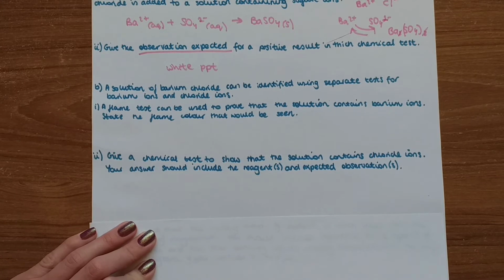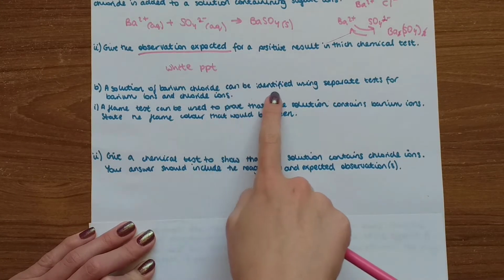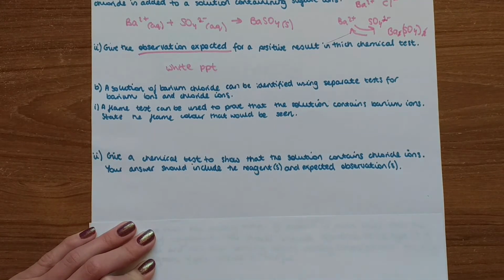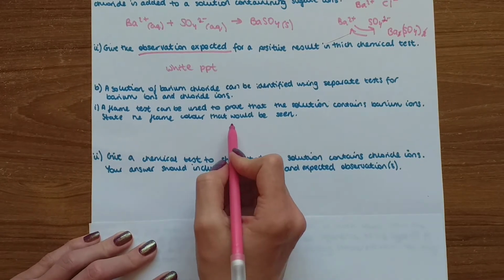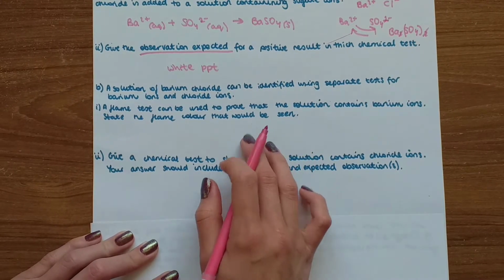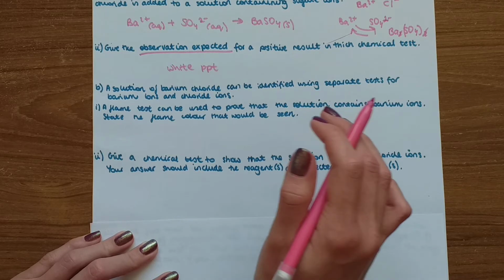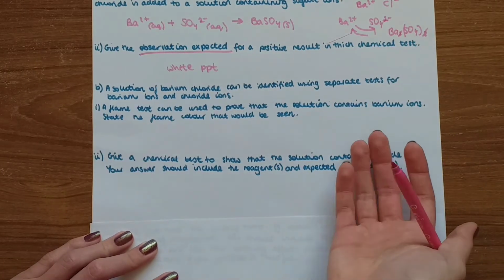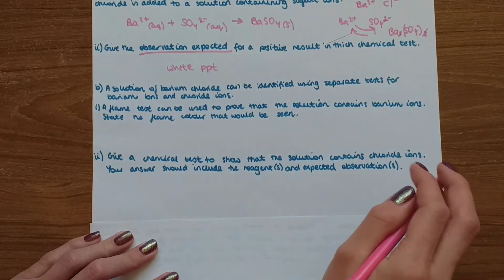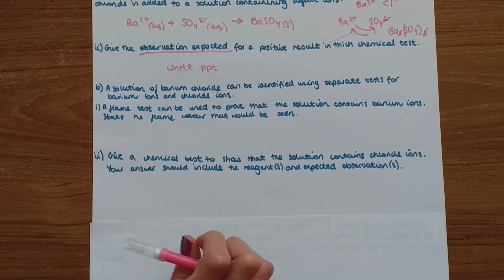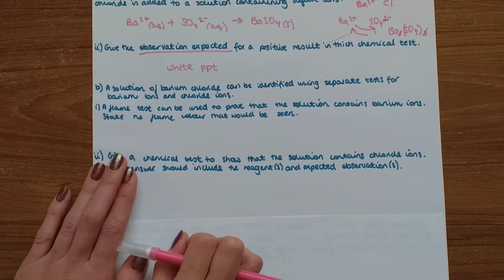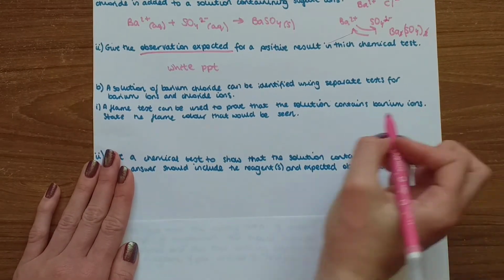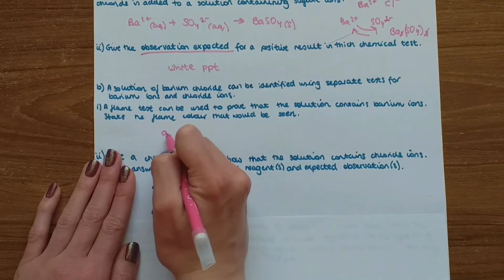Okay, so the next part says, a solution of barium chloride can be identified using separate tests for barium ions and chloride ions. A flame test can be used to prove that the solution contains barium ions. State the flame color that would be seen. So flame colors is another test, which I also explain in my blog, so go and visit that. I leave the links in the description box below. But the flame color of barium is apple green.